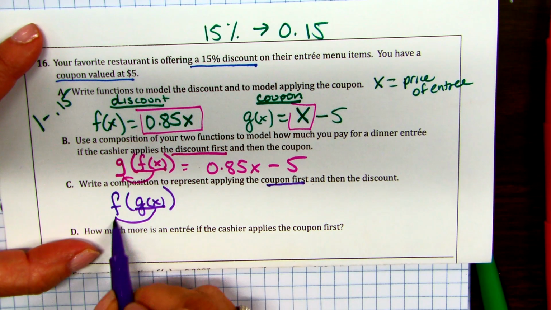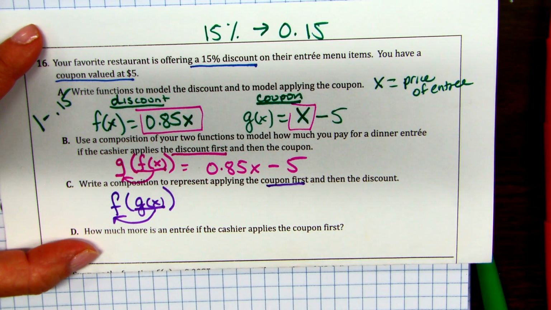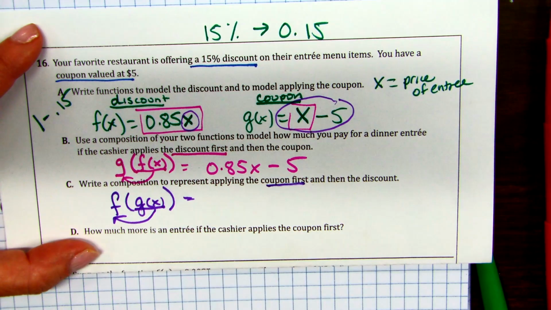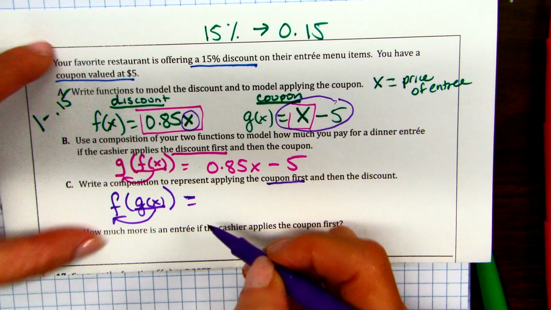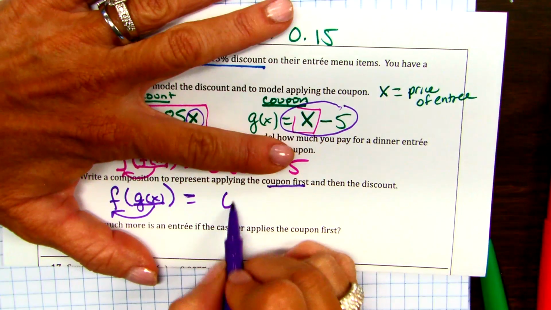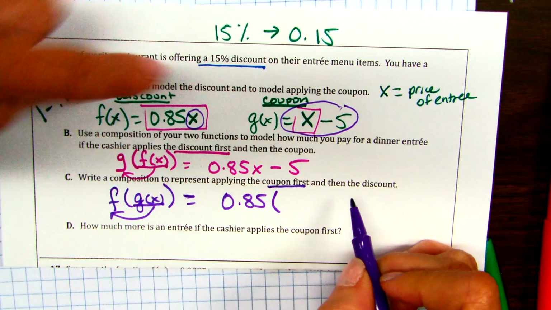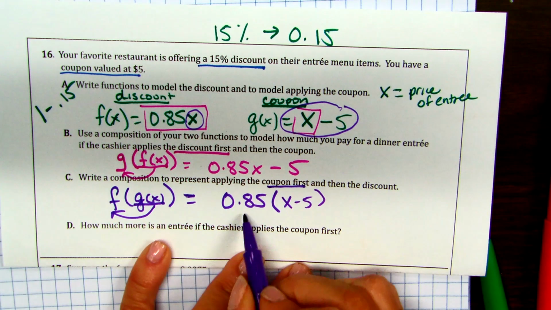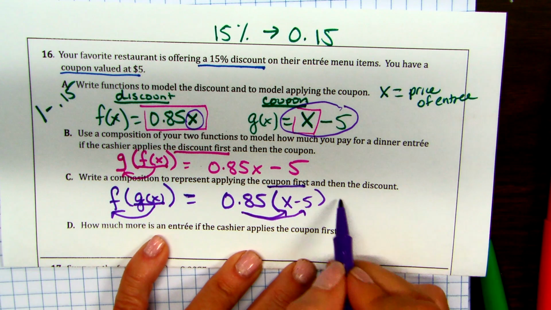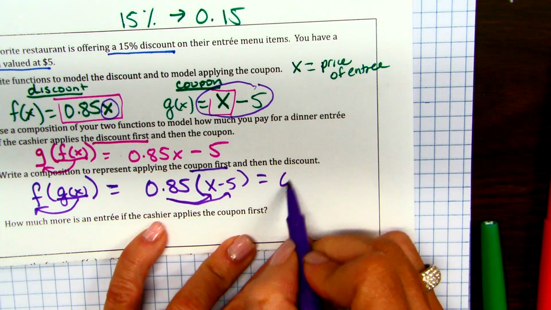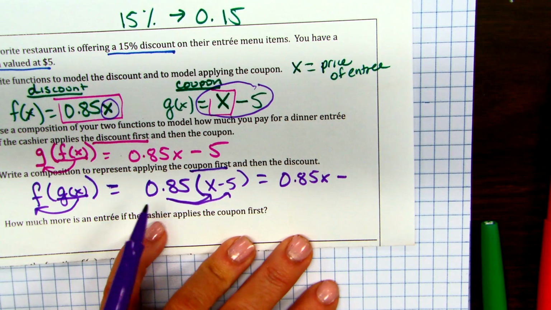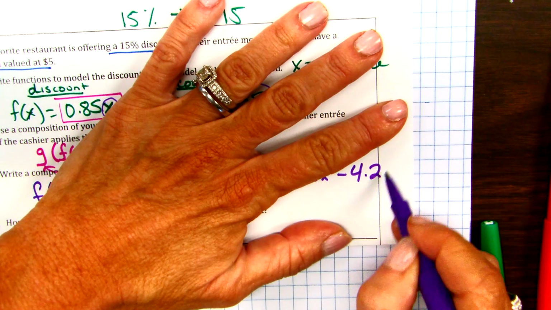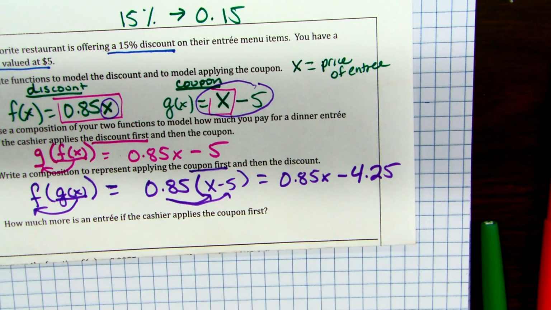We do this first. Okay, so I'm going to take all of that and put it right here. Since that's a binomial, I'm going to use parentheses so I can multiply these two together. And since x is not just a single number, I need parentheses, which means I will be doing the distributive property to finalize that. Okay? So 0.85x, and then in my calculator, 0.85 times negative 5 gives me 4.25. Okay? So I have my two equations now.